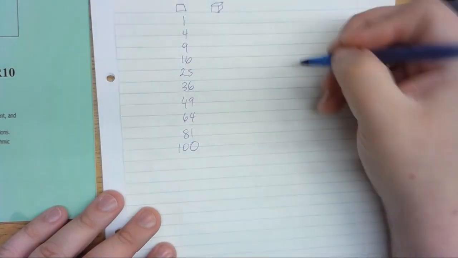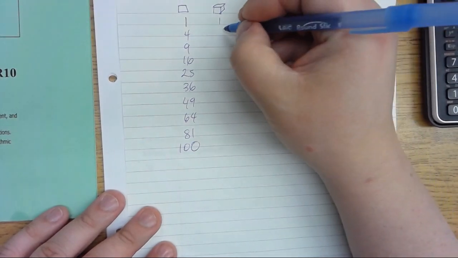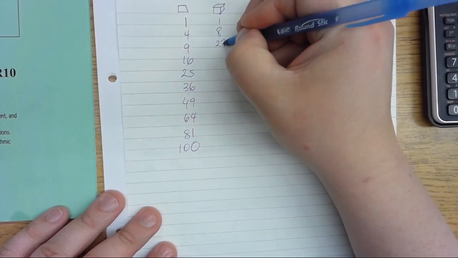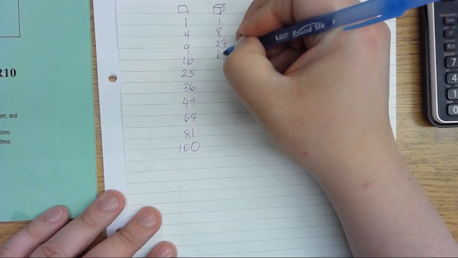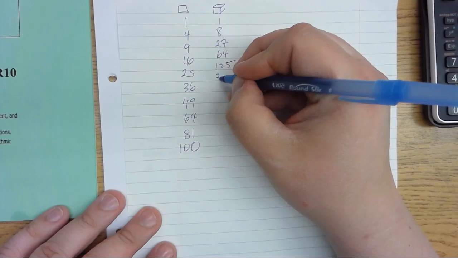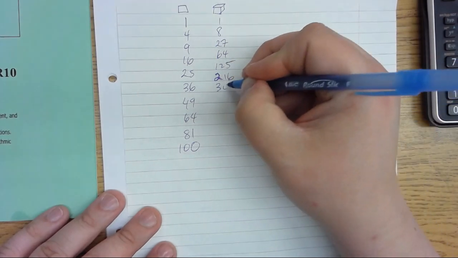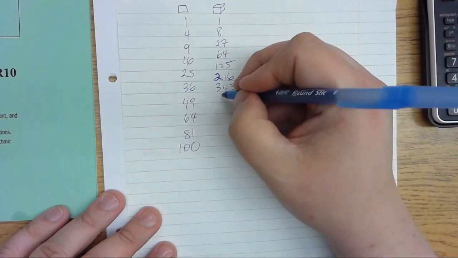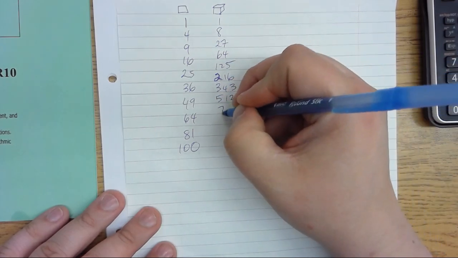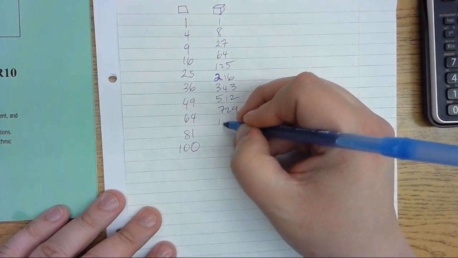That's me trying to draw a cube. Well, 1 is still a perfect cube because it's 1 times 1 times 1, but 2 times 2 times 2 is 8, then 27, then 4 times 4 times 4 is 64, then 125, 6 times 6 times 6 is 216, 7 times 7 times 7 is 343, 8 times 8 times 8 is 512, 9 times 9 times 9 is 729, and 10 times 10 times 10 is 1,000, of course.